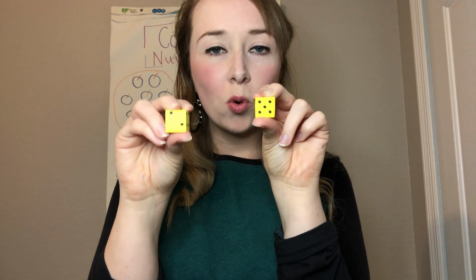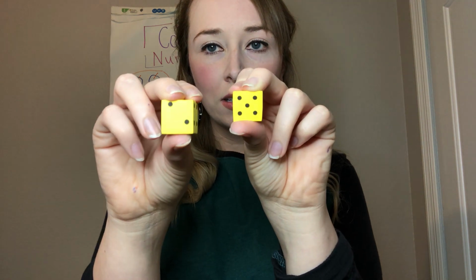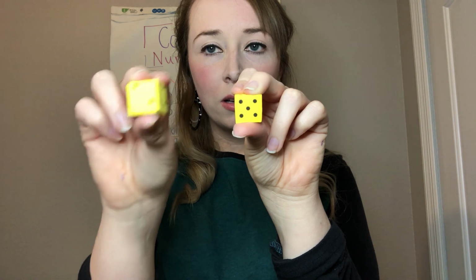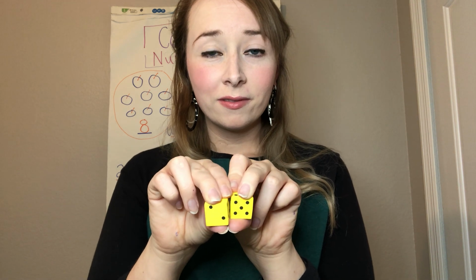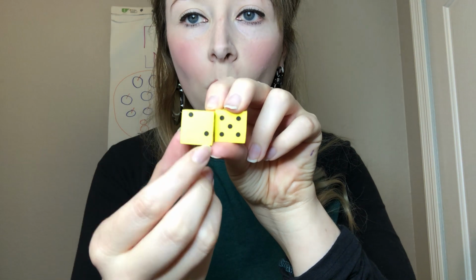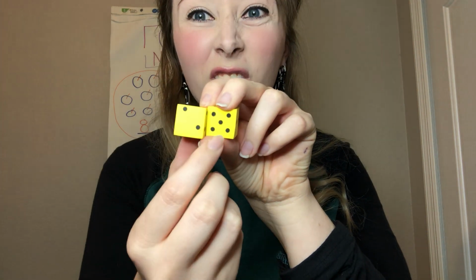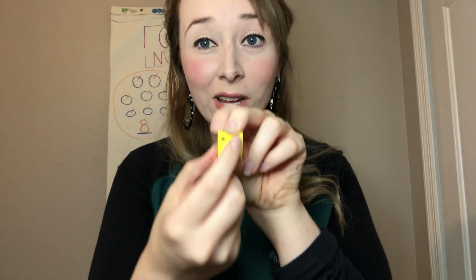Which is smaller? Which one is worth less? This one or this one, the 5 or the 2, which is worth less? It would be the 2, because if we can compare 1, 2 versus 1, 2, 3, 4, 5. So our 2 is smaller.